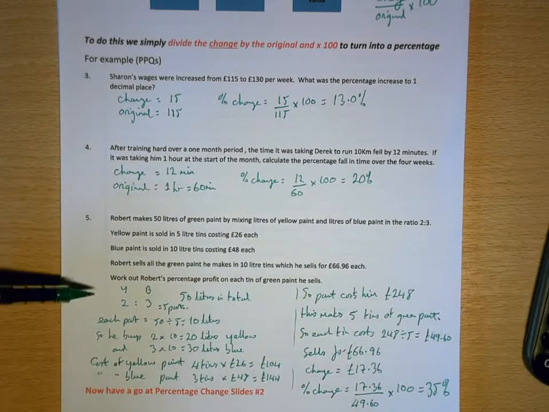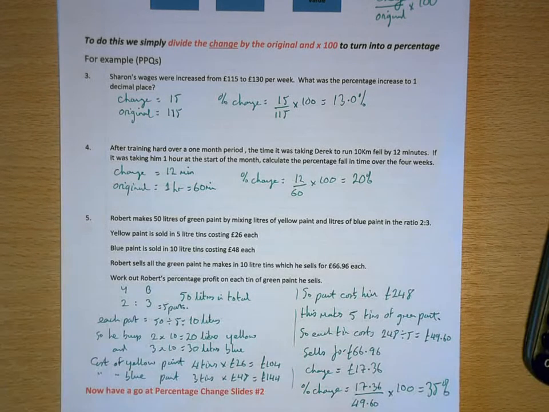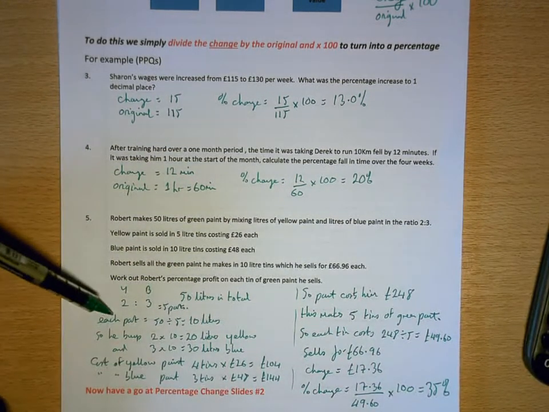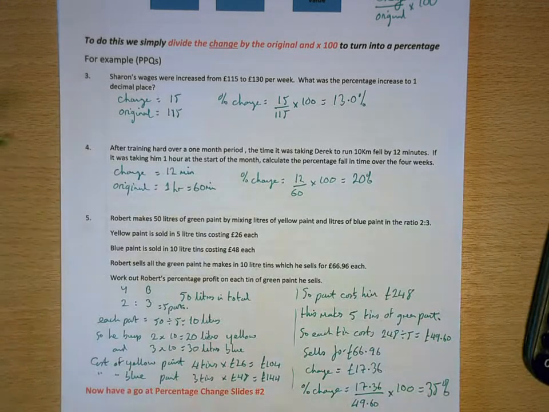So that's a really good example of an intermediate tier numeracy question. It's testing your ratio knowledge, and it's also working out a percentage change or profit in this case. So once you've got your head around those three, what I want you to do is have a go at the questions on the Google Slides number 2 and see how you get on with those.